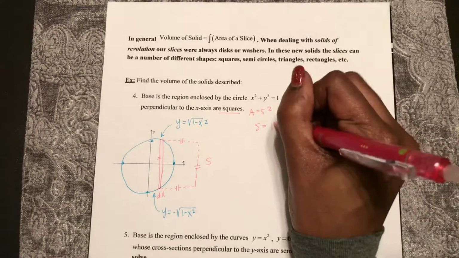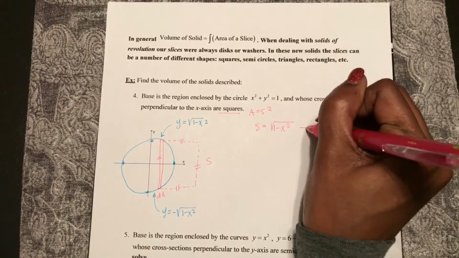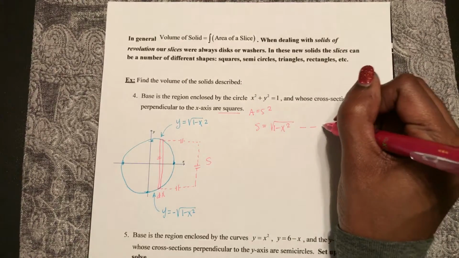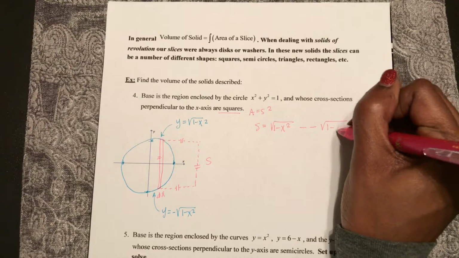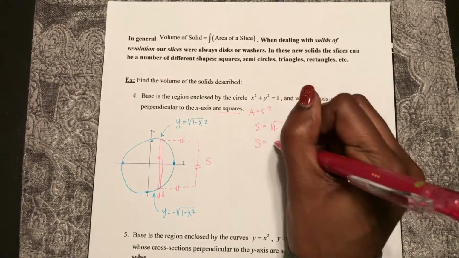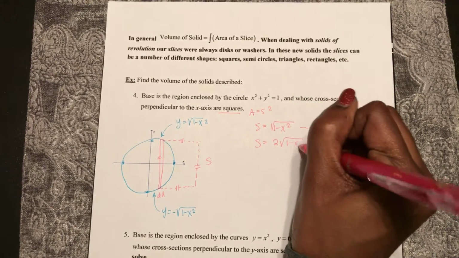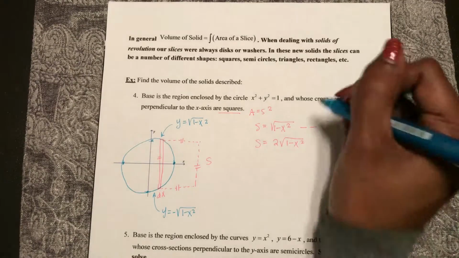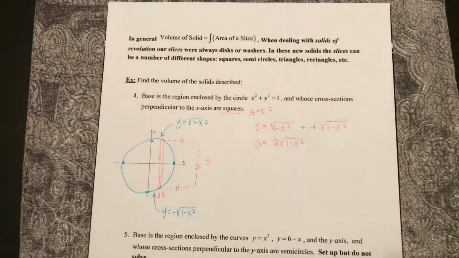So s is upper minus a negative lower, or our side is 2 square root 1 minus x squared, because this becomes adding a positive.